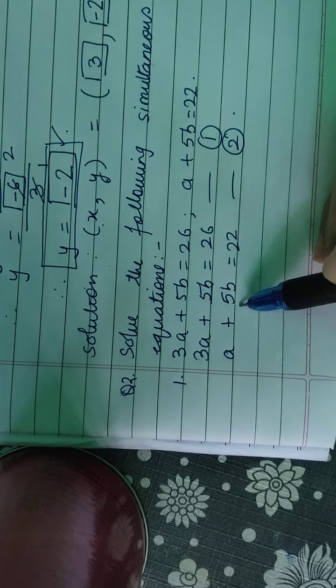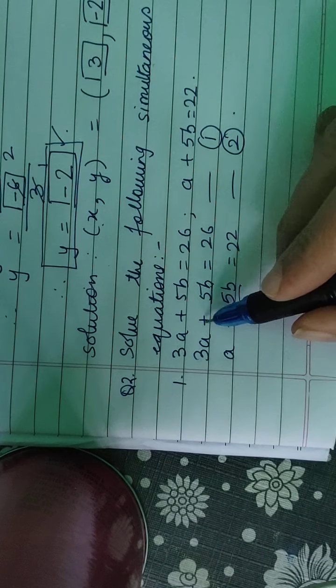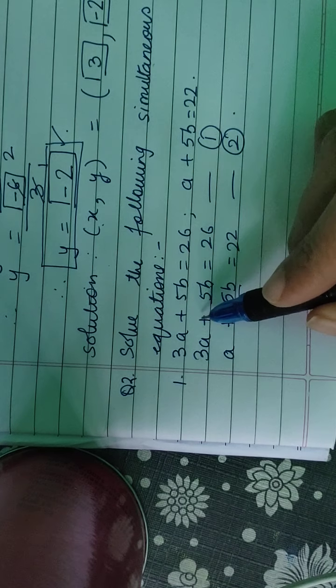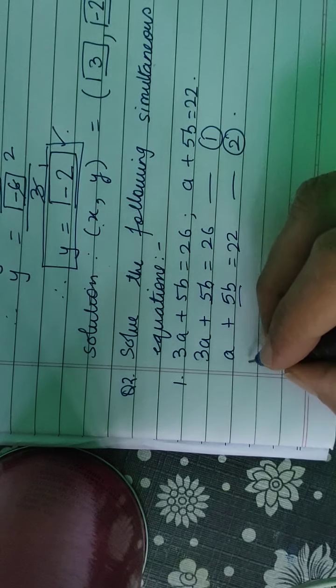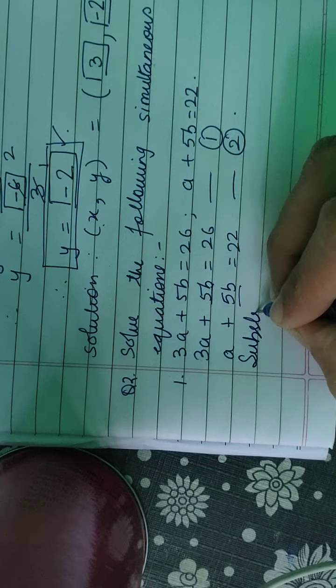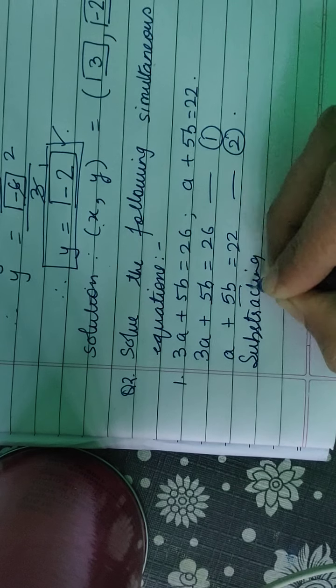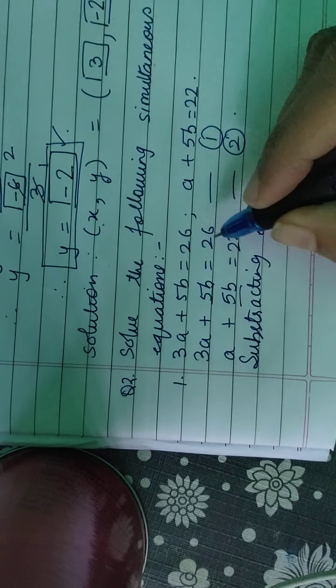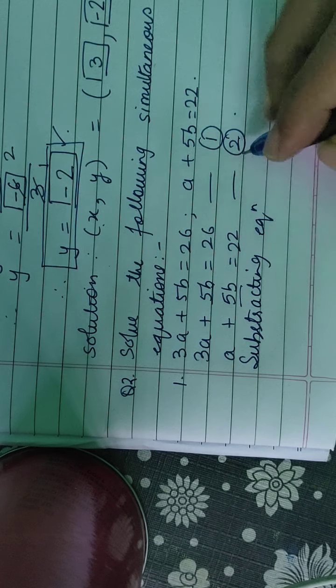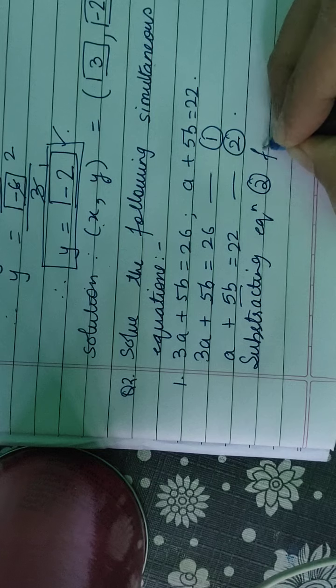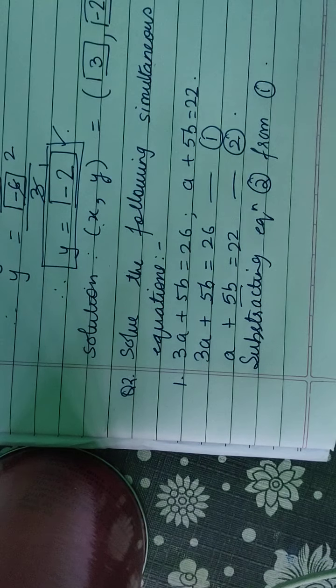So yes, I have 5b in common, and I can see that both are positive. So to get them cancelled, I need to subtract them. So I'm going to subtract them. Now which is the smaller one? The second equation is the smaller one. So I'll subtract equation 2 from 1.